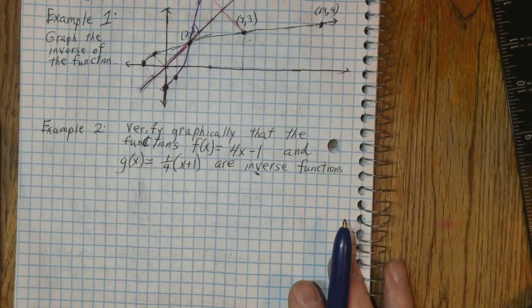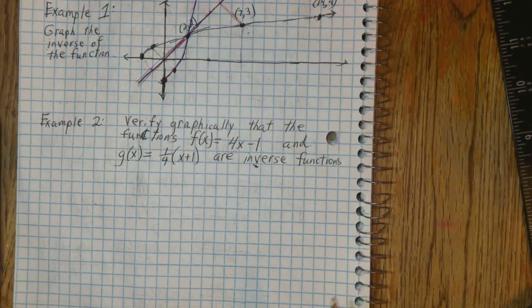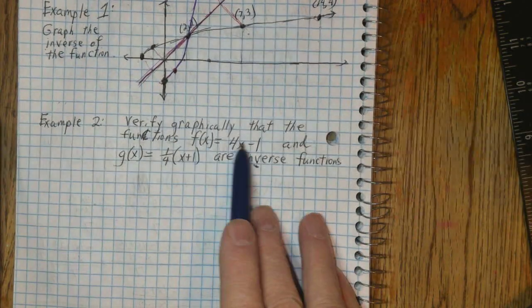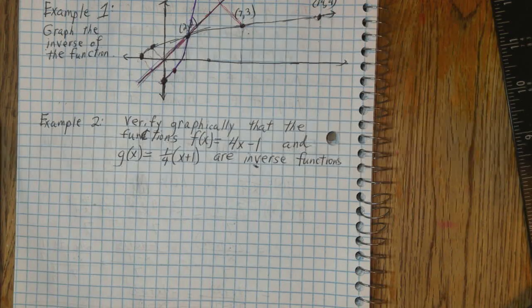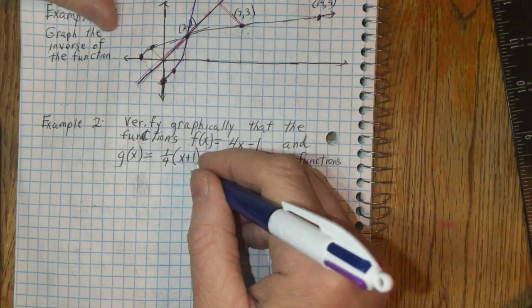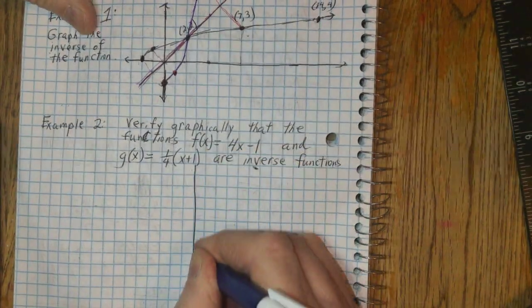Now example 2 here. It says verify graphically that the functions f of x, which equals 4x minus 1, and g of x equals 1/4 times x plus 1 are inverse functions. That says verify graphically, so let me draw an x and y coordinate plane here.